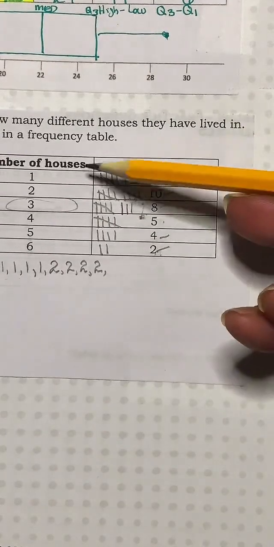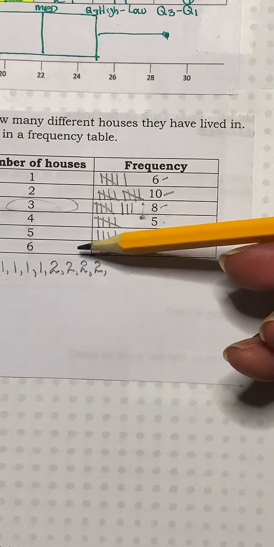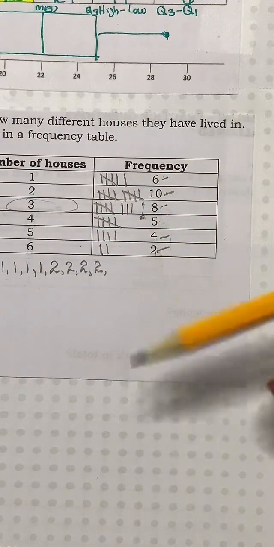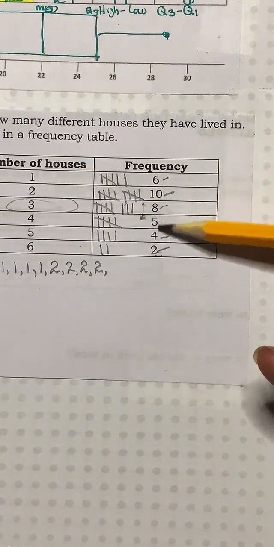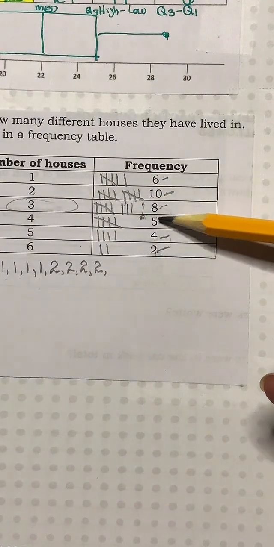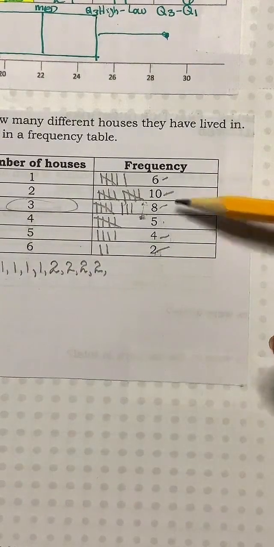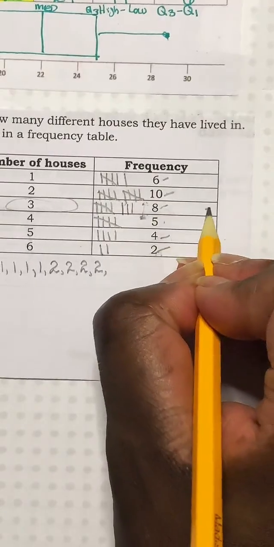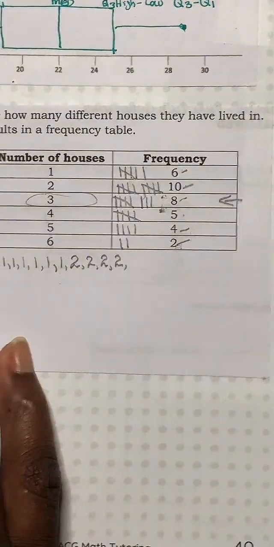Will it land in 1 house, 2 house, 3 house, 4 house, 5 house homes, or 6 houses? So if this is 16, and then this one was 19, that means my 17.5 is going to land somewhere in the middle of 3 houses.